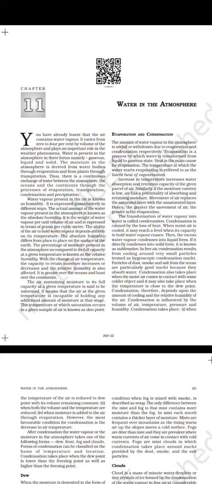Evaporation and condensation. The amount of water vapor in the atmosphere is added or withdrawn due to evaporation and condensation, respectively. Evaporation is a process by which water is transformed from liquid to gaseous state. Heat is the main cause for evaporation. The temperature at which the water starts evaporating is referred to as the latent heat of vaporization.